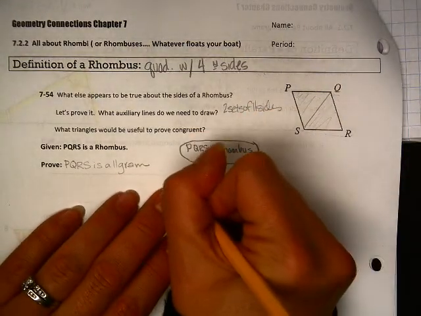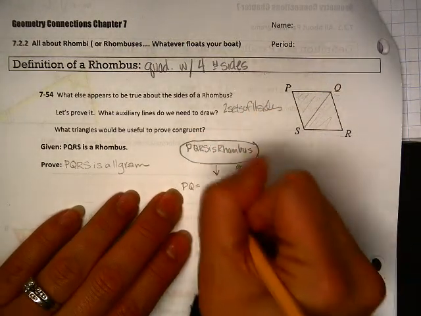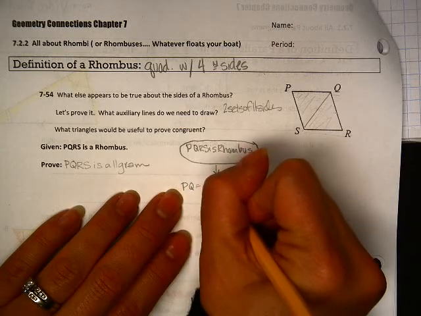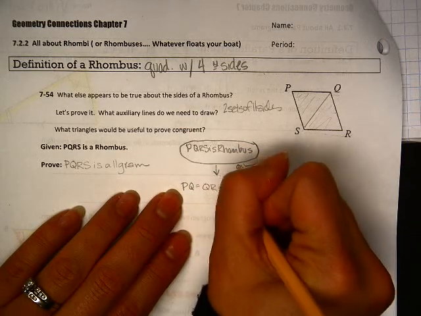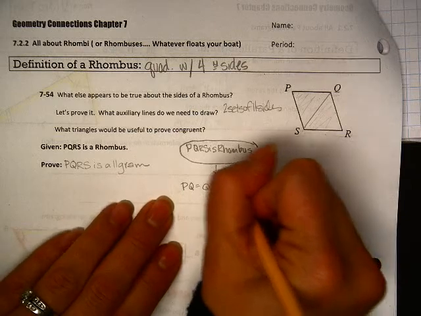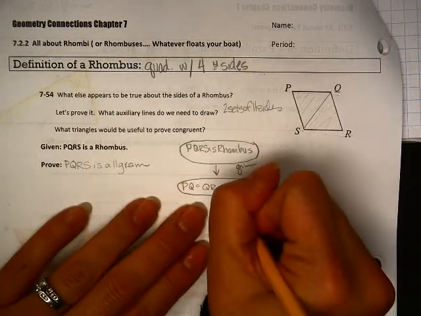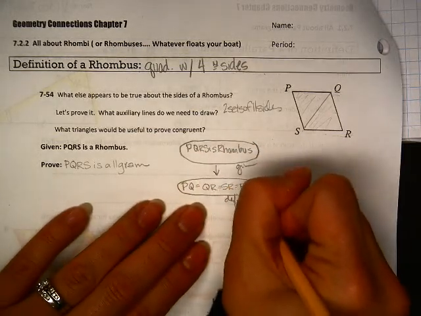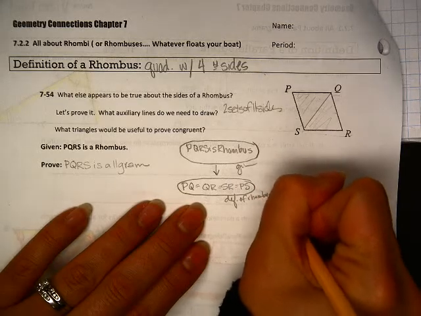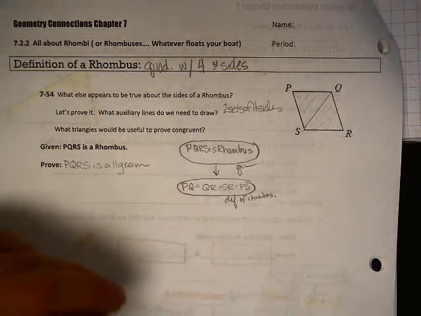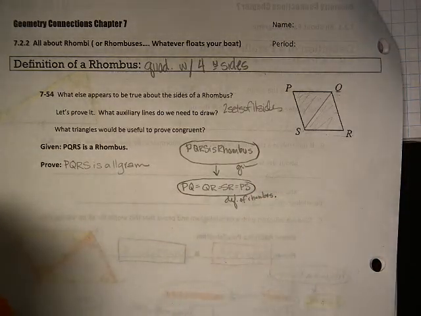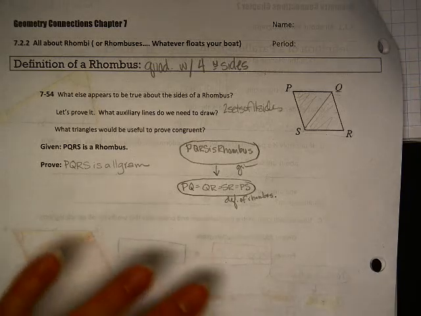So I know that PQ equals QR equals SR equals PS. And that is the definition of rhombus. Again, there's only one definition, so you can just say definition. There are lots of theorems, so you have to be more specific when you're talking about that.